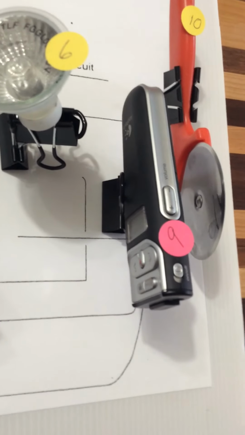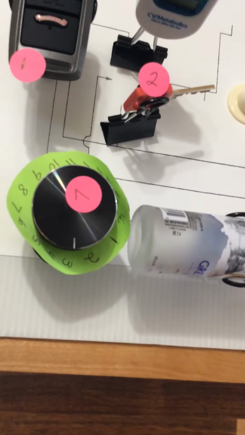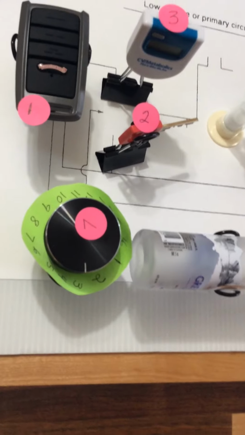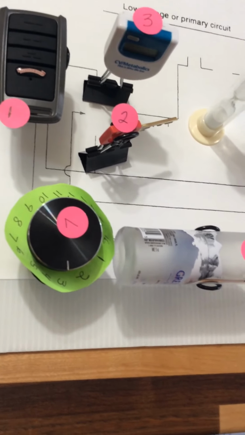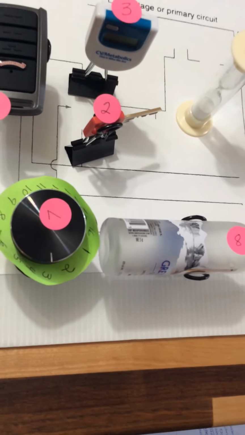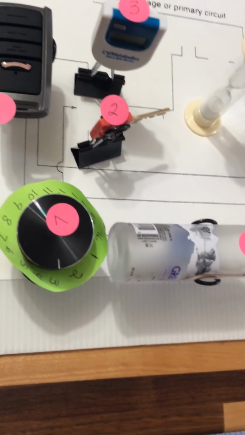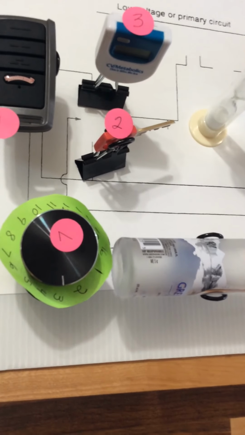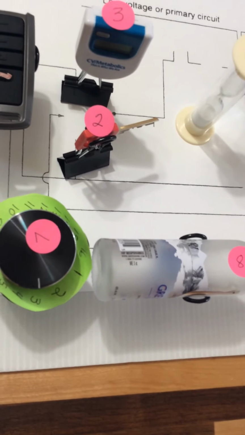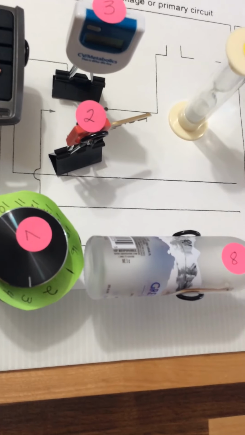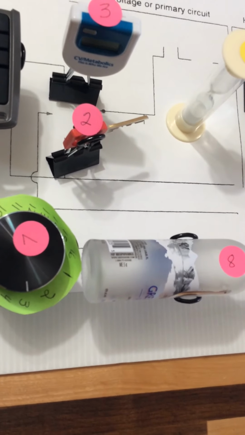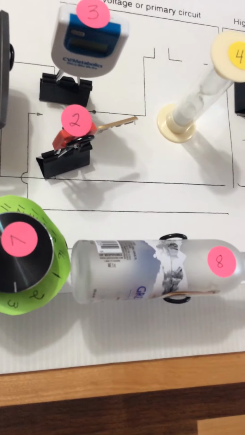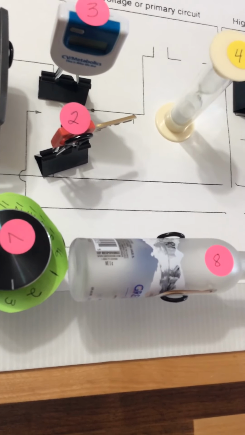Okay, my next item, number 7, now we're in the filament circuit. And remember, the purpose of the filament circuit is to modify the incoming line so that there's thermionic emission in the wire of the filament. So number 7 is my variable resistor, and the mA variable resistor selects the filament current.